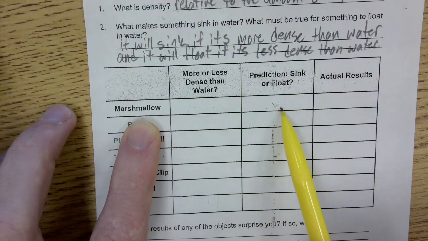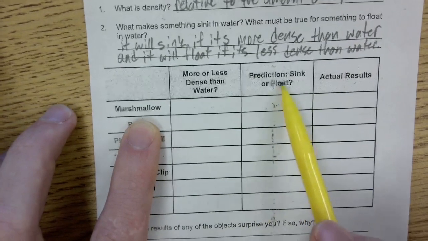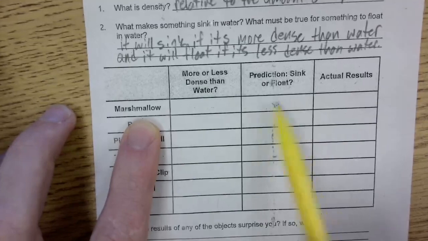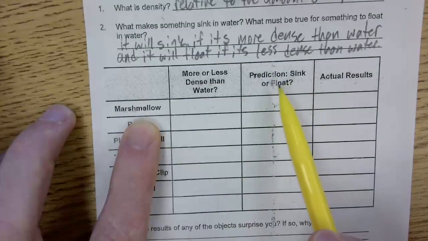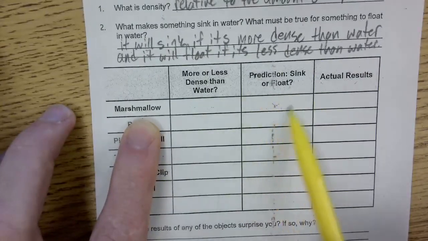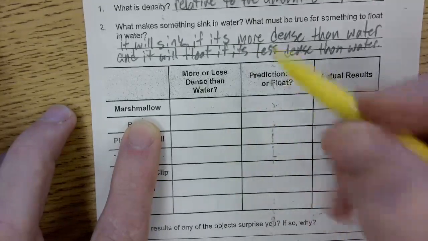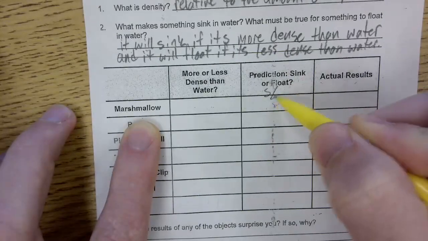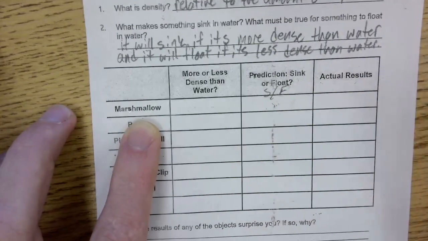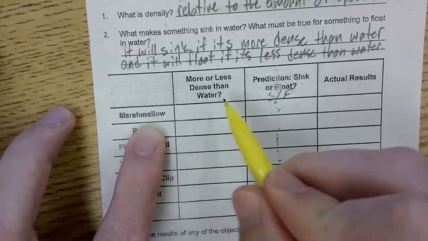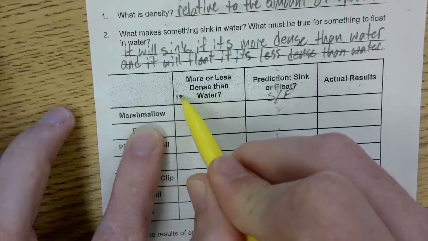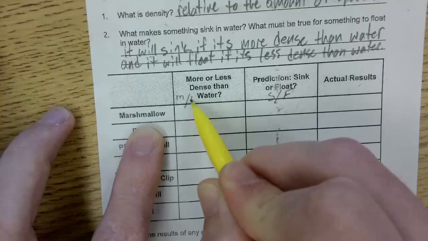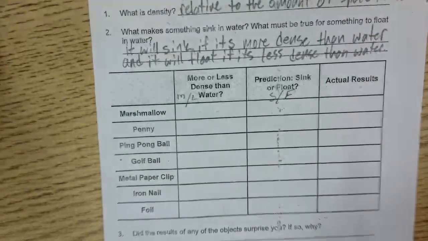So do you think a marshmallow is more or less dense than water? And then write what you think right here. You can just write more or less, or you can even just write M or L. Then in the next box, we're going to predict whether we think the marshmallow will sink or float. So in this box, you'll just write sink or float, or you can even just write S for sink or F for float. And over here, you can just write more for more dense, or L for less dense if you want.